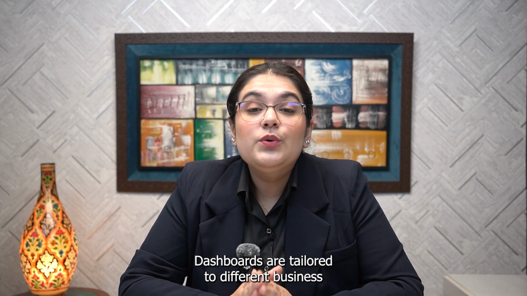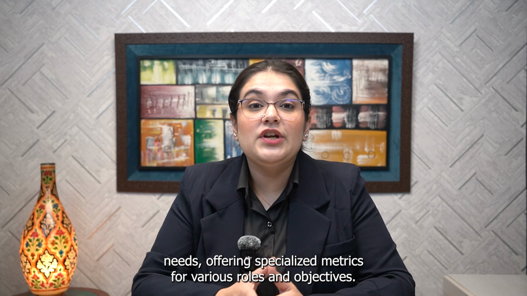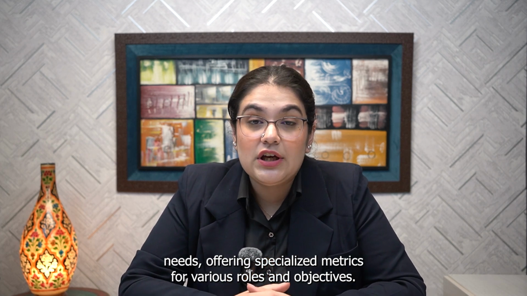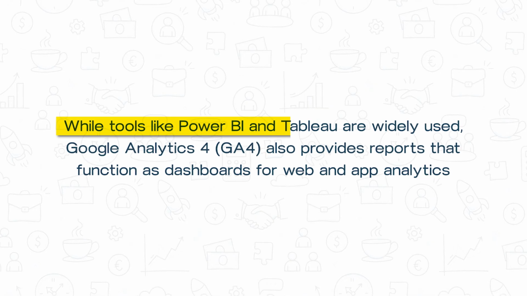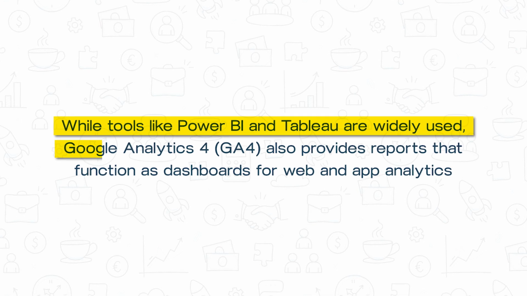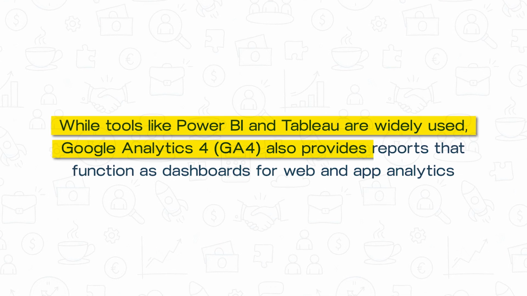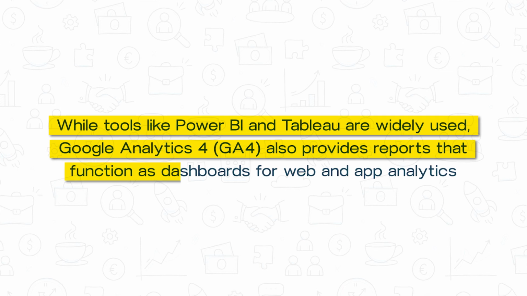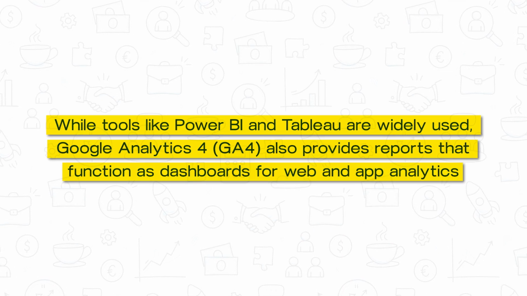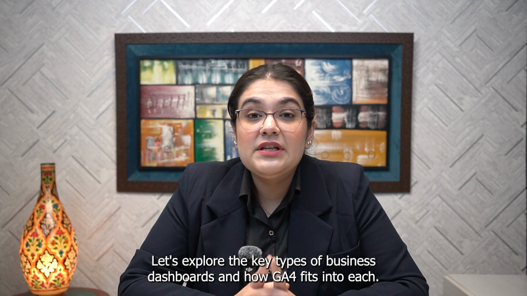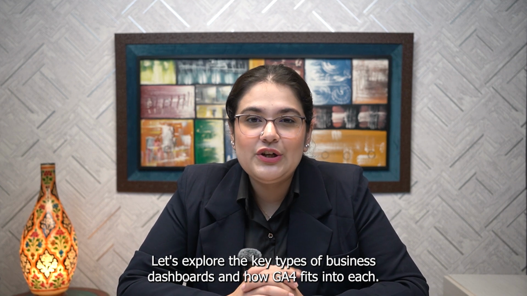Dashboards are tailored to different business needs, offering specialized metrics for various roles and objectives. While tools like Power BI and Tableau are widely used, Google Analytics 4, GA4, also provides reports that function as dashboards for web and app analytics. Let's explore the key types of business dashboards and how GA4 fits into each.